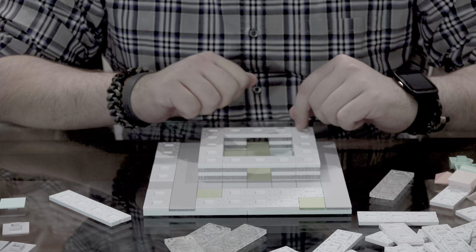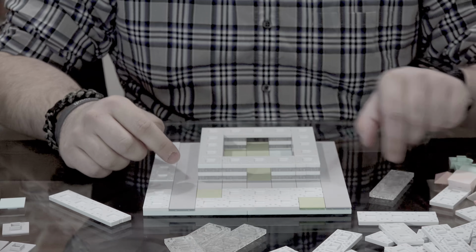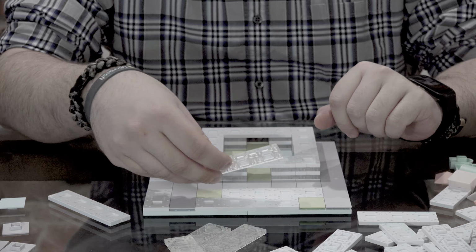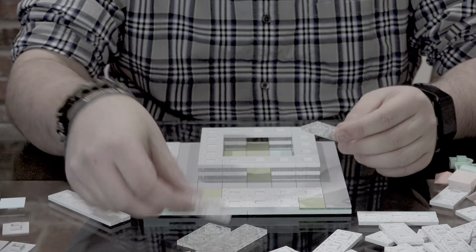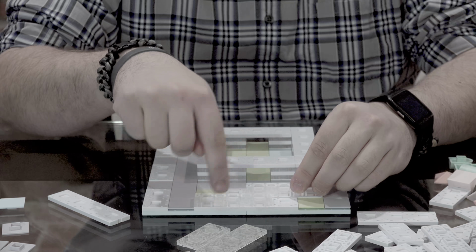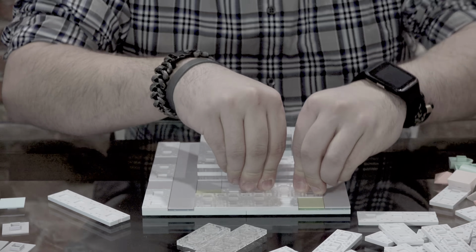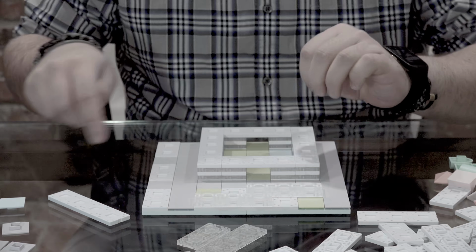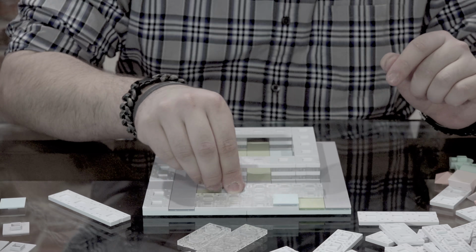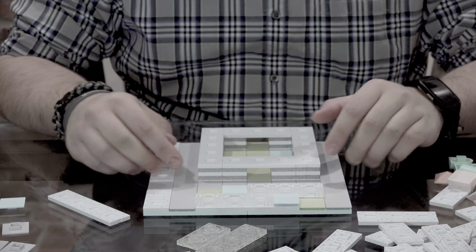Let's see. Let's work on this building right here. So we'll go ahead and make this building one story. So let's go and make it alternate like this. So three-piece clear and then three-piece clear on the side, leaving two areas in which we'll fill up with our blue tiles like so.